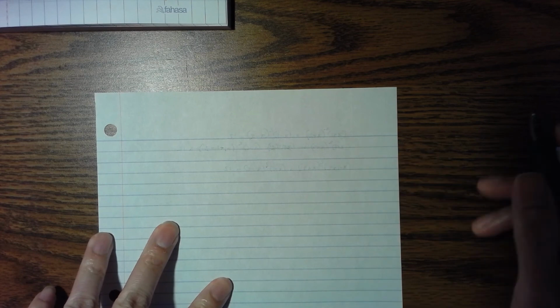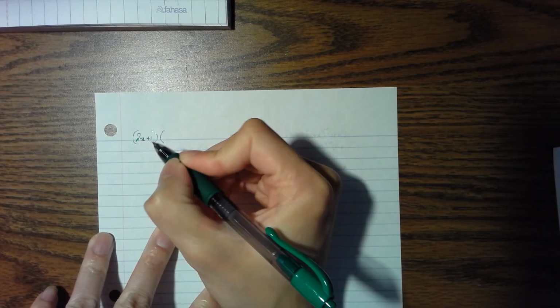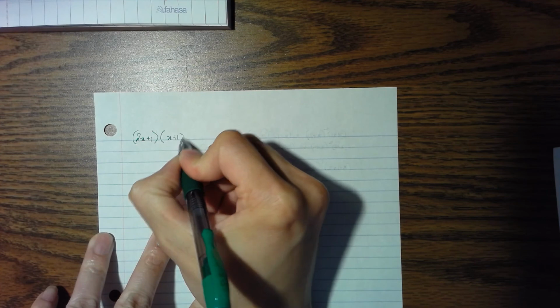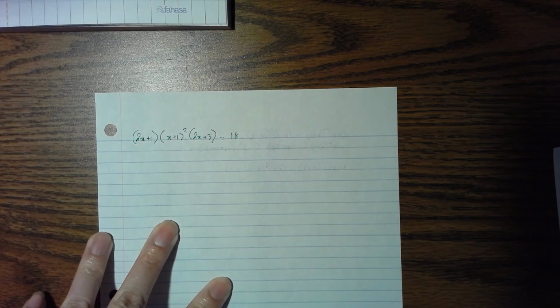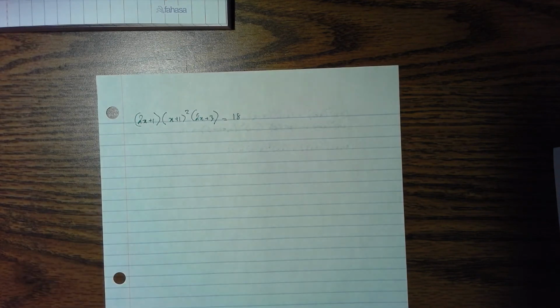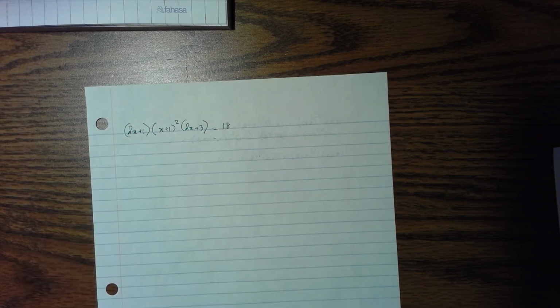This is interesting also. I don't know if we can work on this or not. All right, how about this? I have 2x plus 1 times x plus 1 squared times 2x plus 3 equals 18. It's a polynomial, but it's not in factored form. It's factored on the left, but on the right hand side we have 18. Okay, so what do we do here?